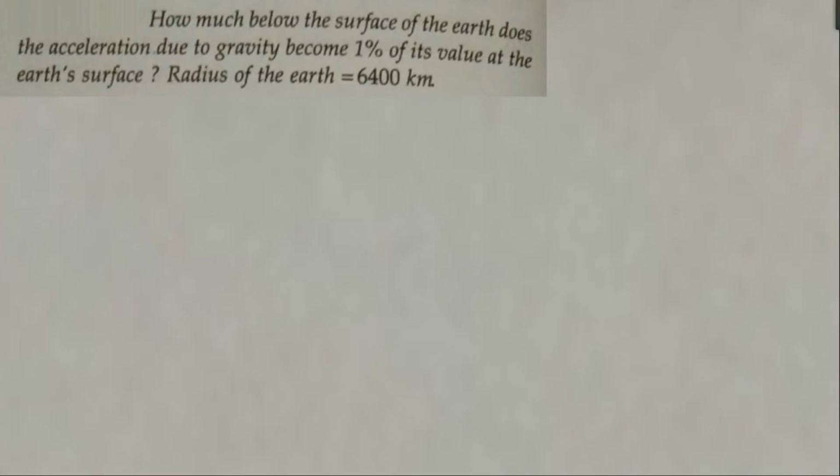So now this is another question. How much below the surface of the earth does the acceleration due to gravity become 1% of its value at the surface of the earth? So one thing is given, g_d is 1% of the acceleration due to gravity on the surface. So g_d is 1% of g. So 1% means 1 by 100 into g. So it will be g by 100. So g_d is g by 100.